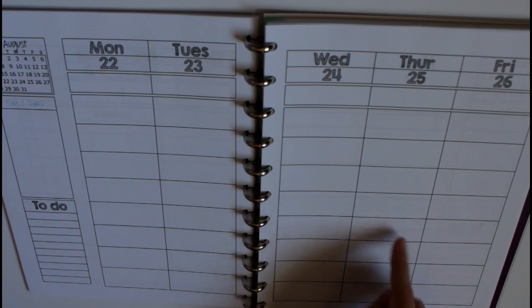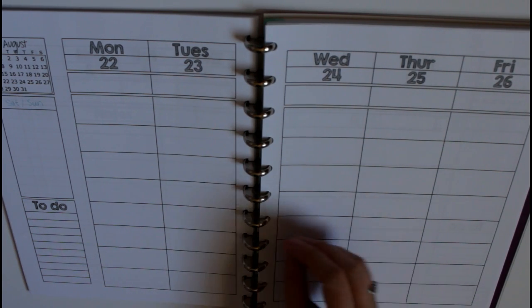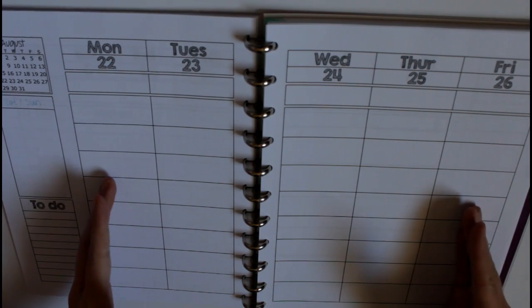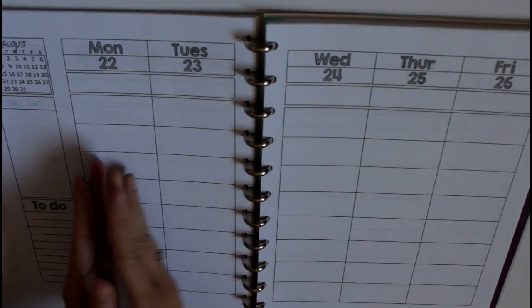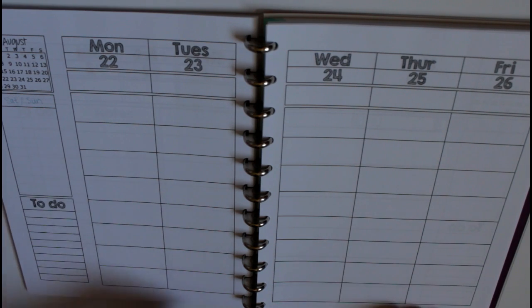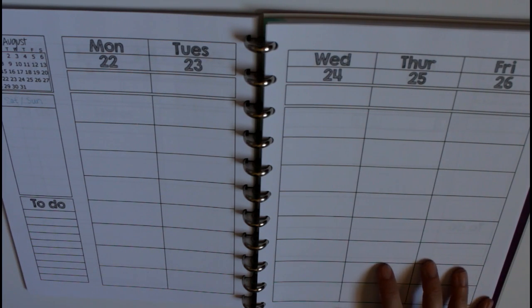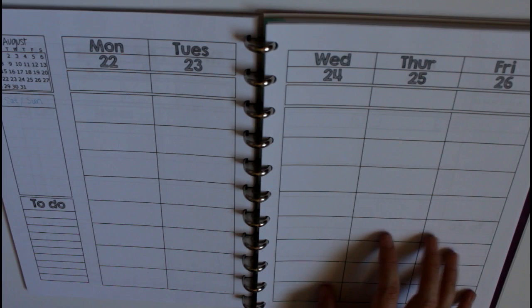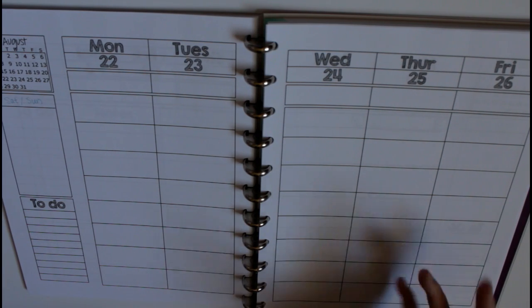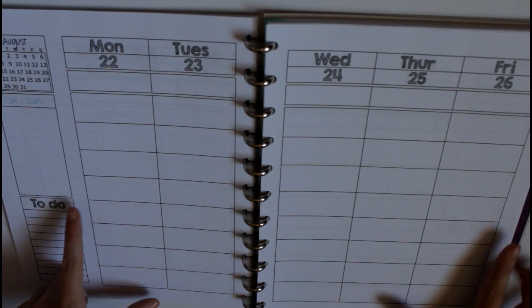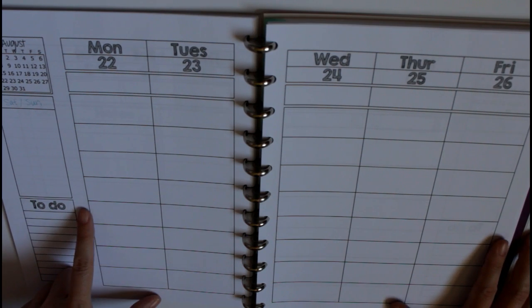The advantage of these formats is that there's more space. The disadvantage is that you only have Monday through Friday. So if you have a lot of weekend events, or if you want to do more life planning sorts of things, including the weekend, then this may not be the best format for you.